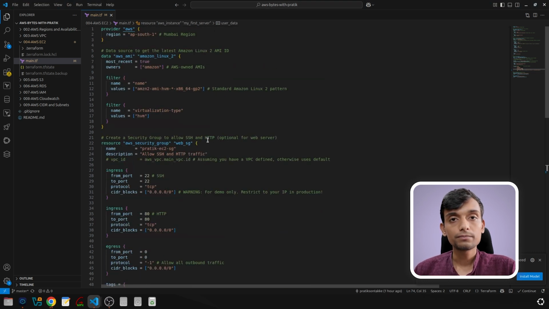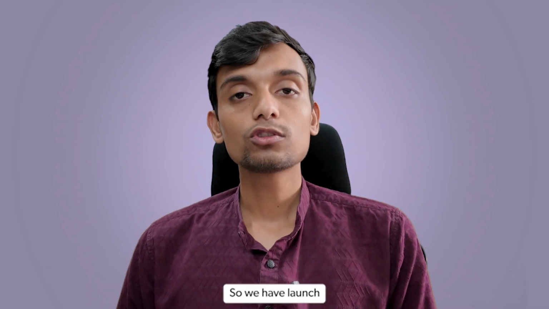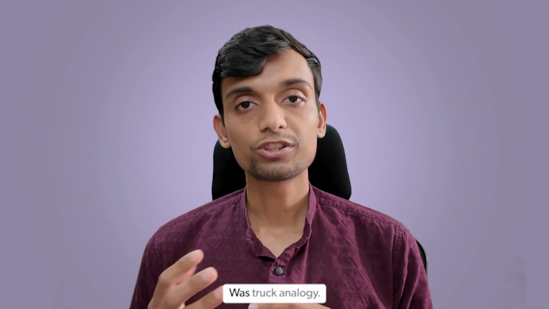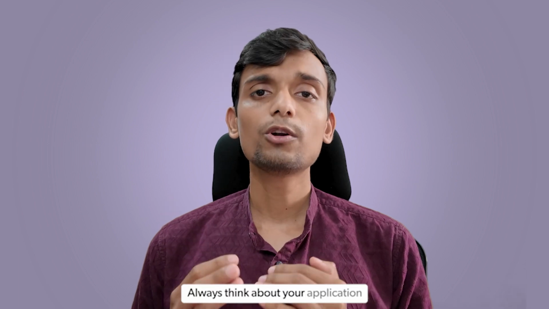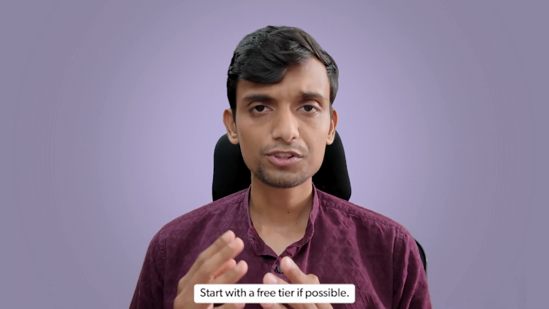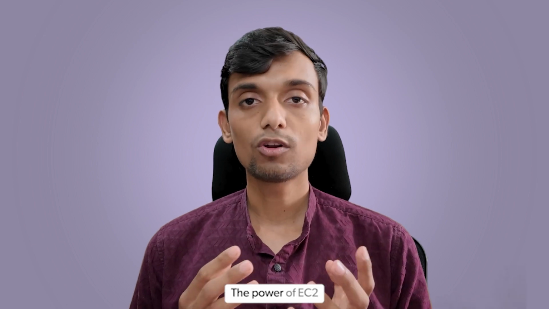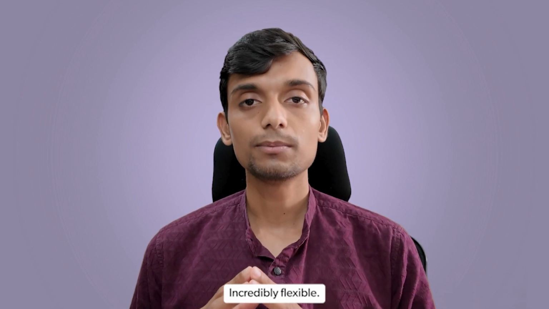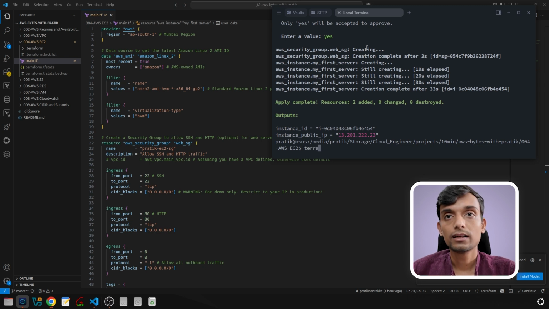So that's all about Terraform. As usual, you find links in the description. So we have launched our first EC2, right? We saw how to pick an AMI, an instance type or vehicle, and set up basic security using a security group. Remember the scooter versus truck analogy. Always think about your application to balance cost and performance. Start with free tier if possible. Monitor and resize. The power of EC2 combined with Terraform makes managing your server incredibly flexible. And don't forget to destroy it, right? Terraform.